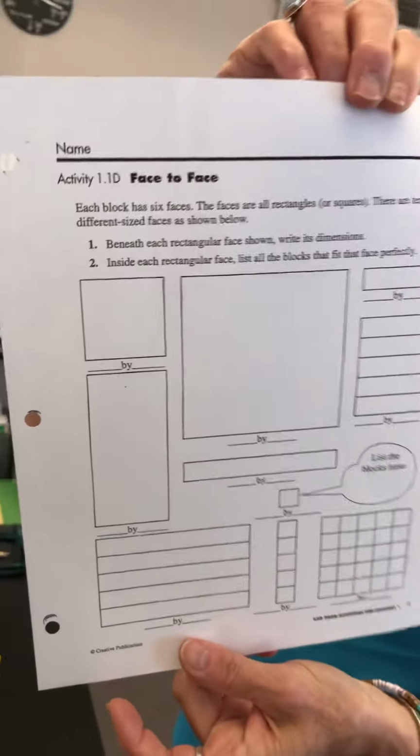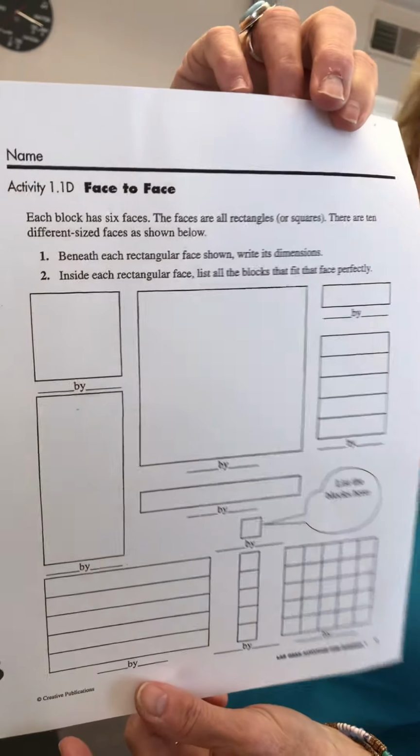Today we are going to work on this sheet 1.1D called Face to Face, okay? So let's look at this sheet. Hopefully you have it out.